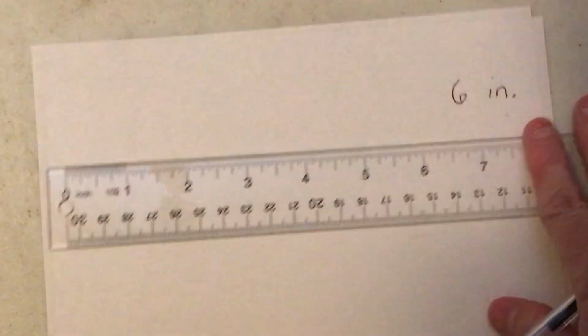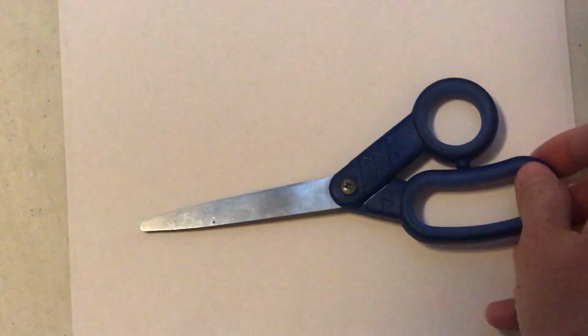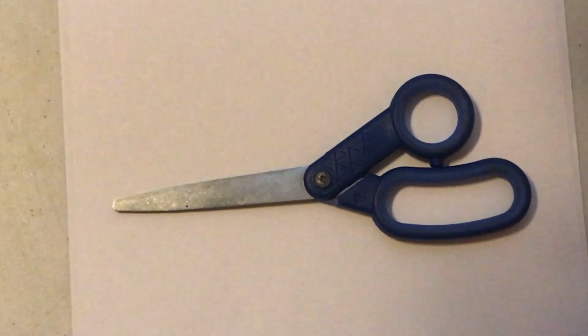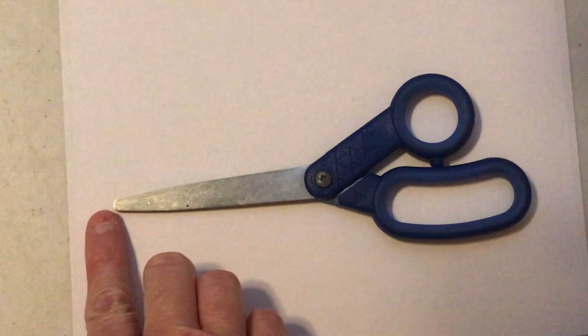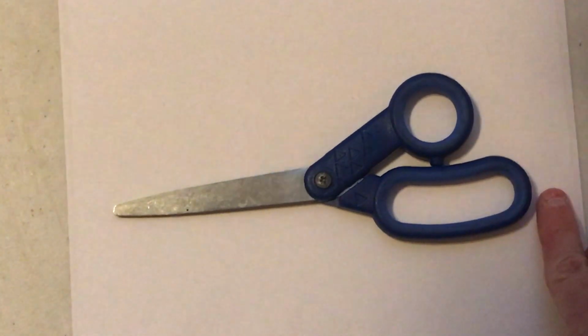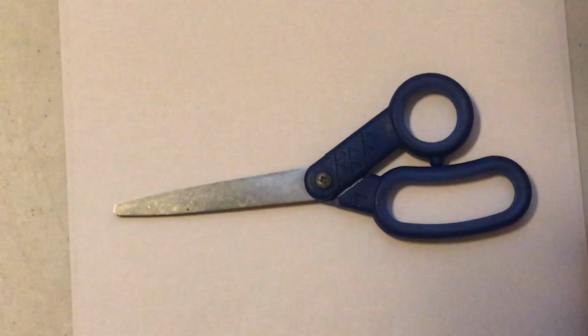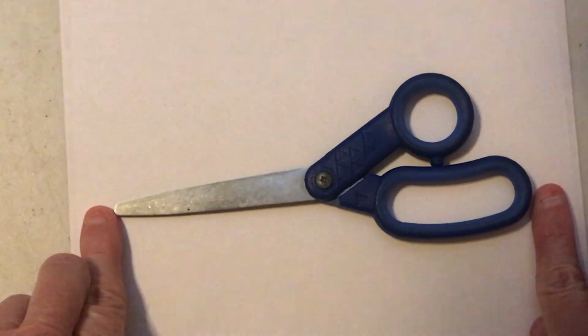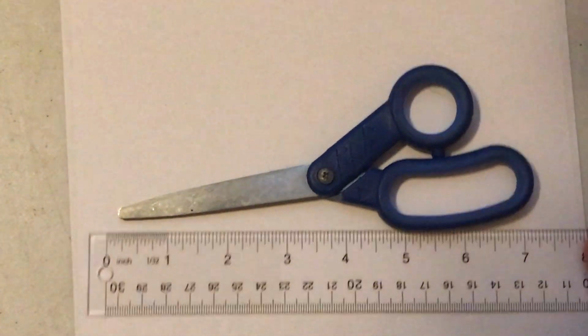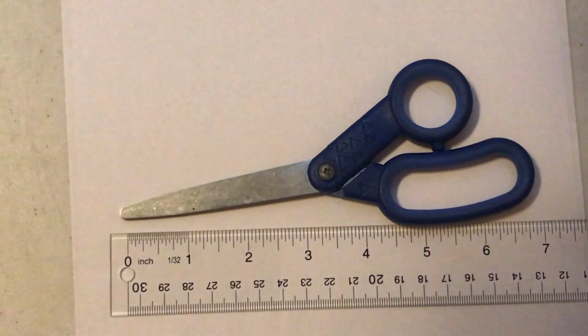Okay, so let's try another object. That was our pen. Let's try some scissors. When you measure scissors, you want to do the longest point to the longest point. This side is shorter, but we always go longest to longest. So I'm going to line them up at the 0.